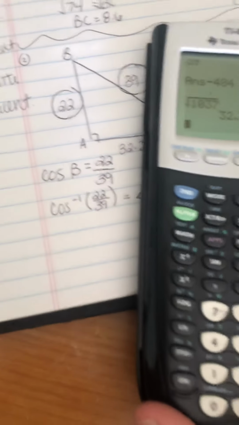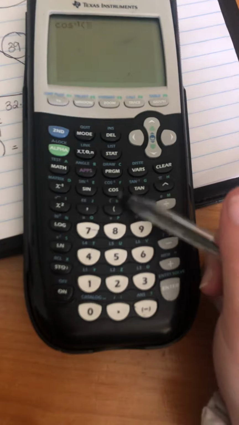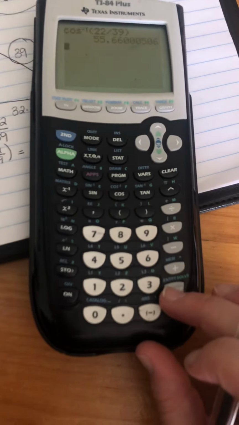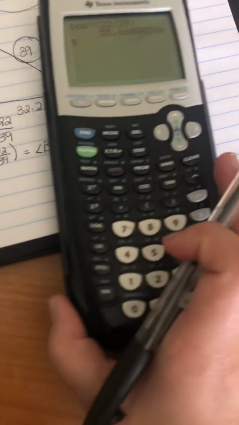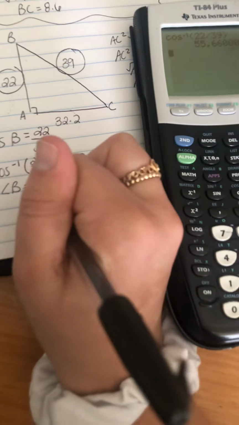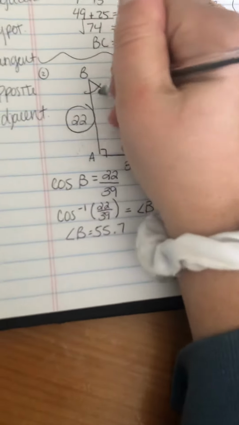So I'm going to go back to my calculator. We're going to plug in second cosine to get our inverse. And we're going to do 22 divided by 39. So angle B, I'm going to round it to 1 decimal place. We're going to say that angle B is equal to 55.7. Okay, I'll mark it up here.